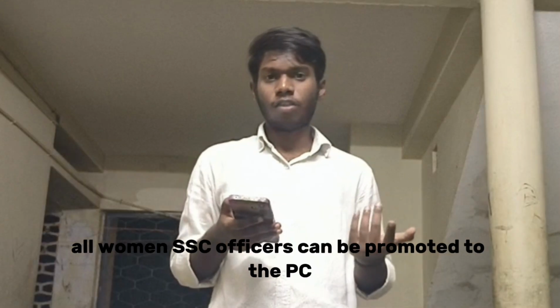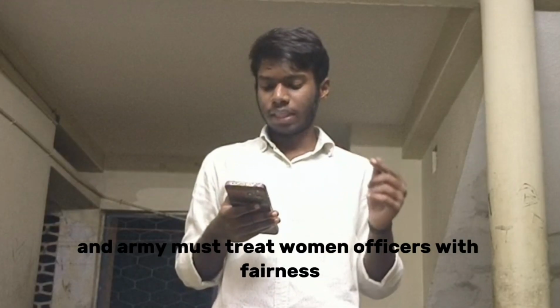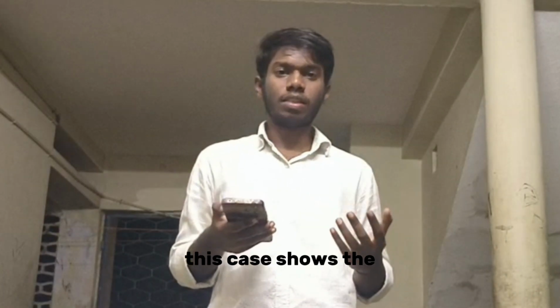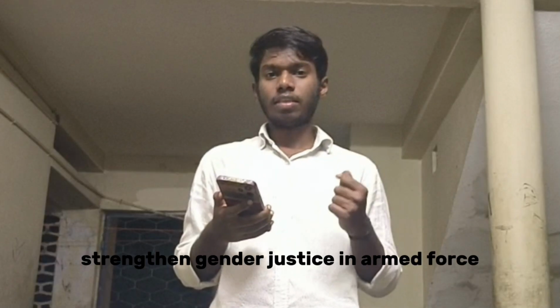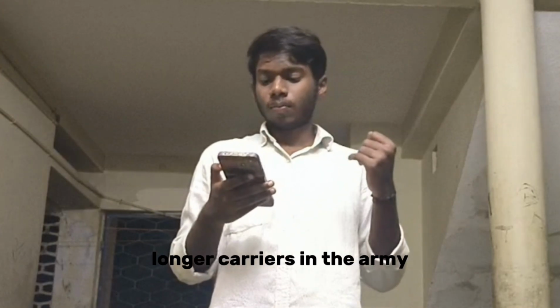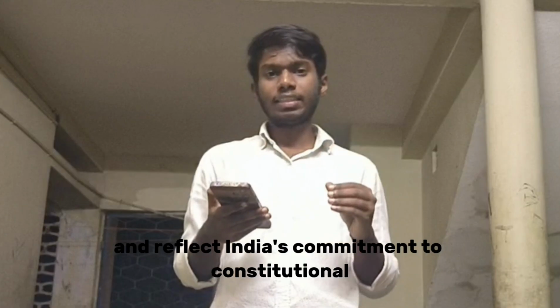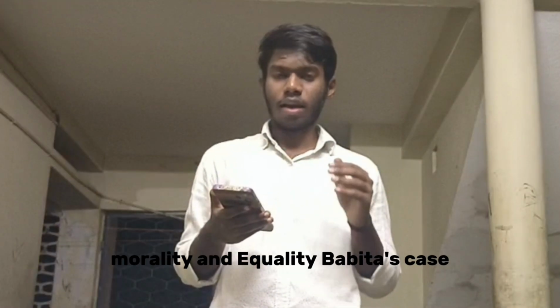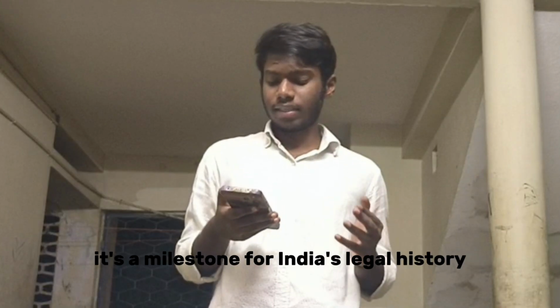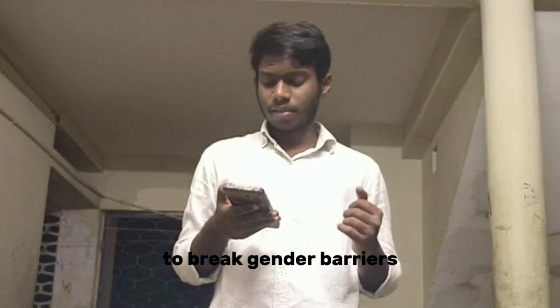All women SSC officers can be promoted to PC, and women can hold command positions in non-combat roles, and the army must treat women officers with fairness, equality and dignity. This case strengthened gender justice in the armed forces and opened the way for women to have longer careers in the army, reflecting India's commitment to constitutional morality and equality. Babita's case is a milestone in India's legal history, breaking gender barriers in the armed forces and upholding constitutional rights. Let's move on to the next problem.